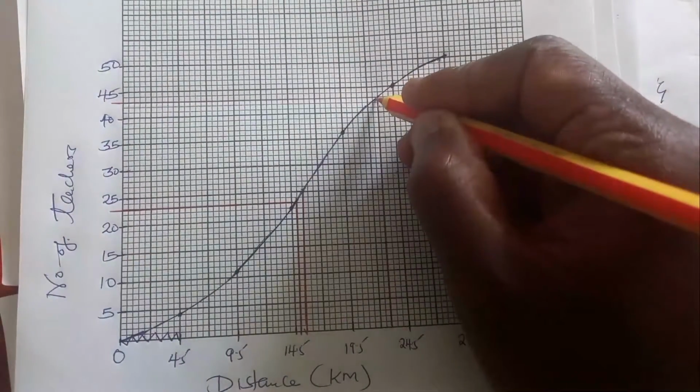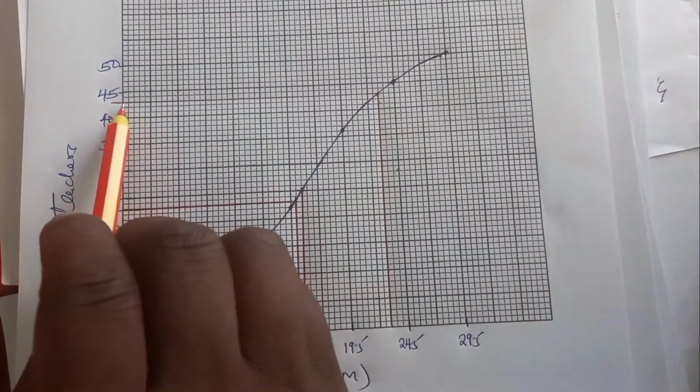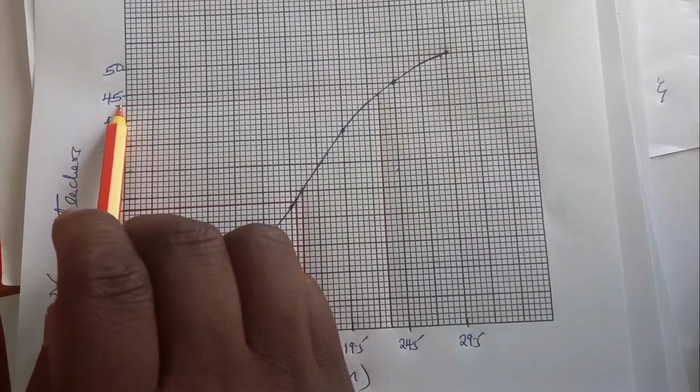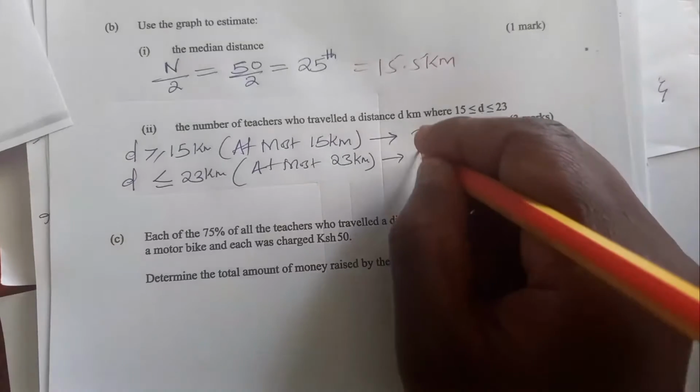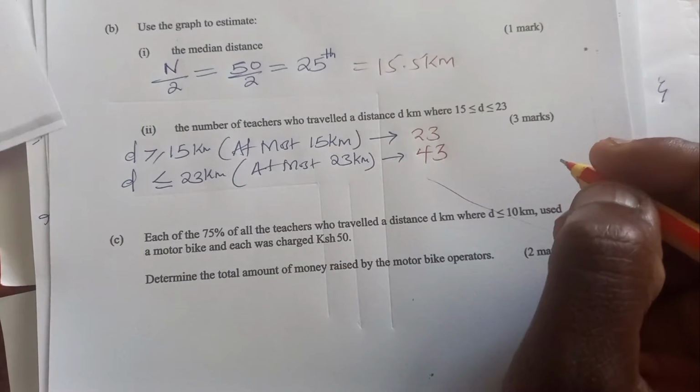So you read this value. This is 41, 42, 43. So these are 43 teachers.